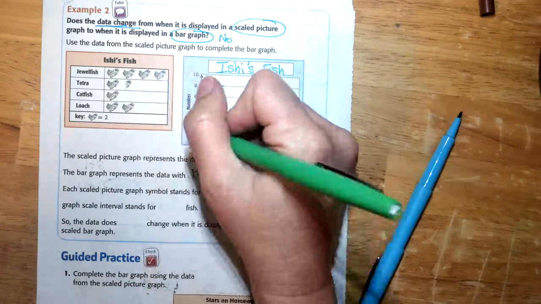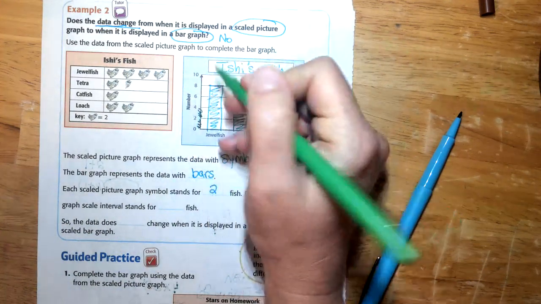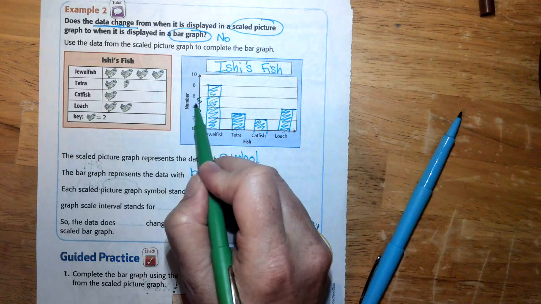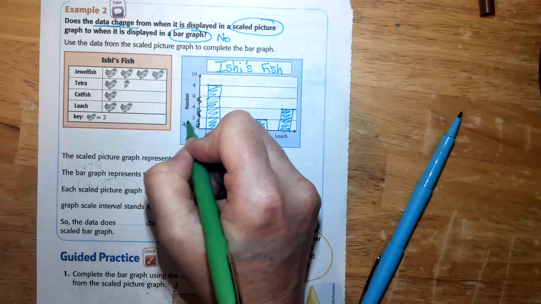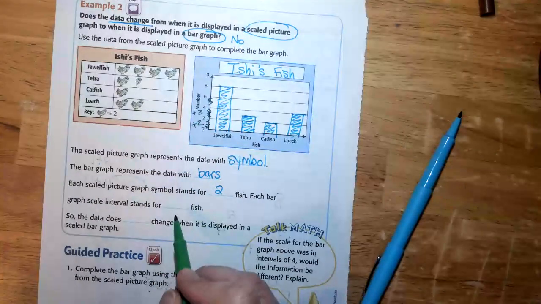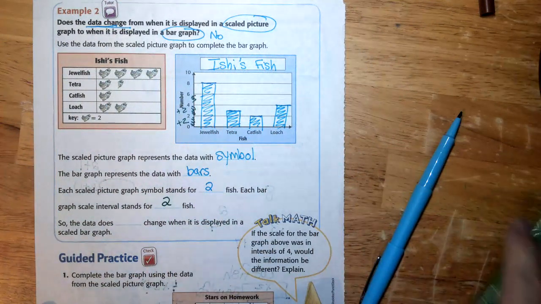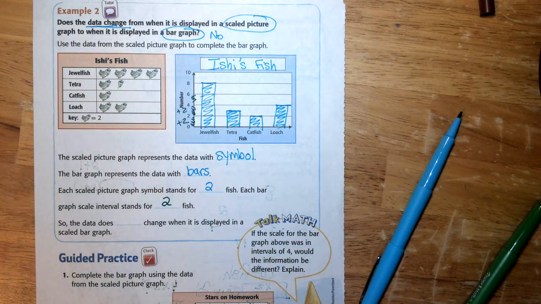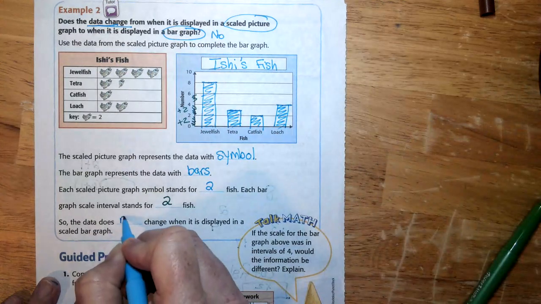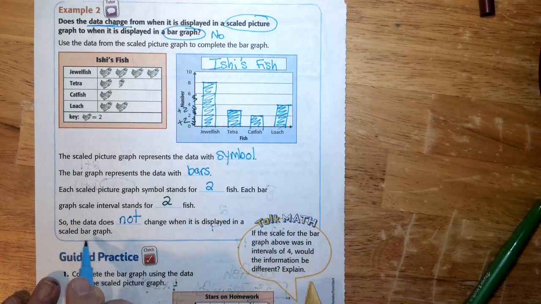So we have 0 to 2, 2 to 4, 4 to 6, and so that is plus 2, right? So the interval of the graph stands for 2 fish as well. So the data does not change when it's displayed on the scaled bar graph.